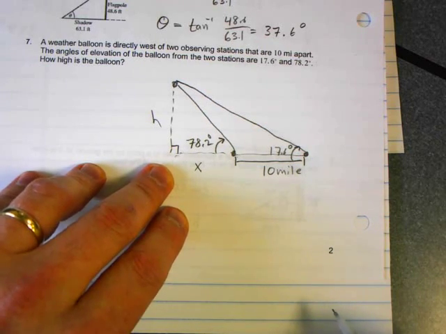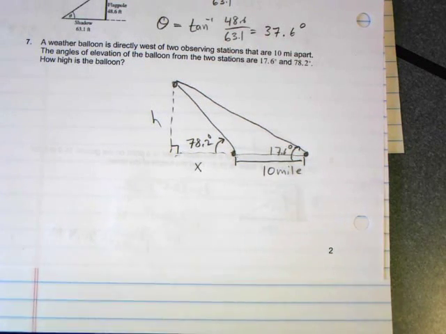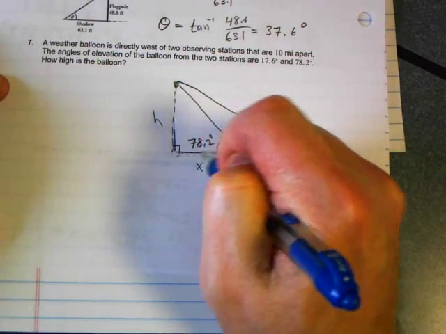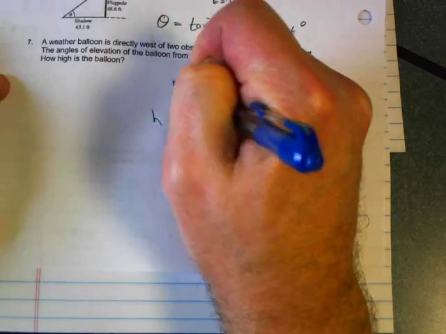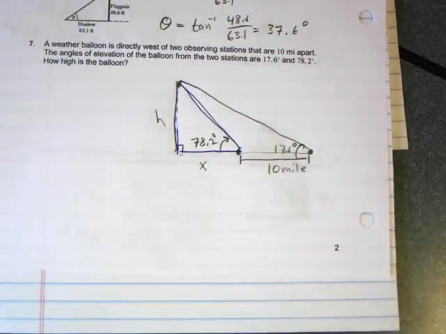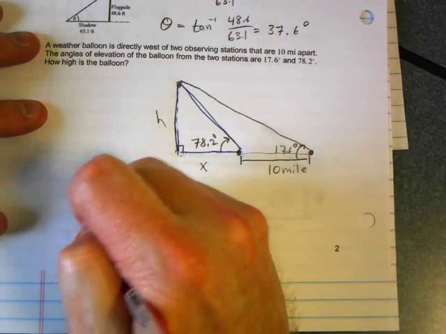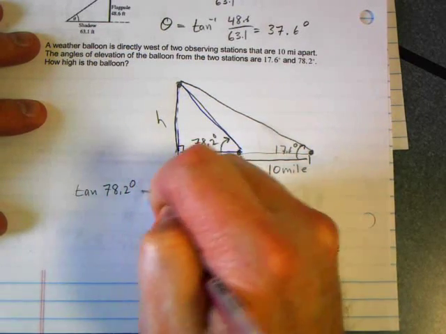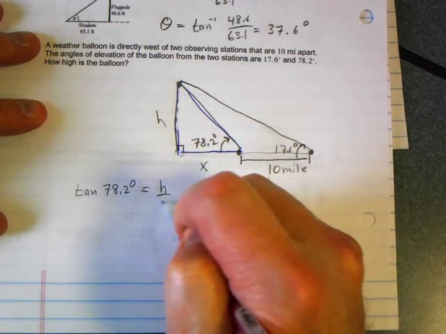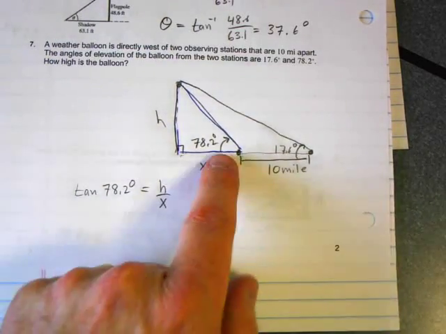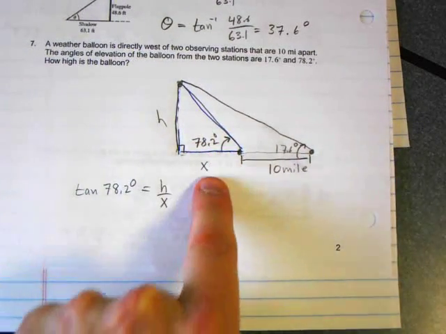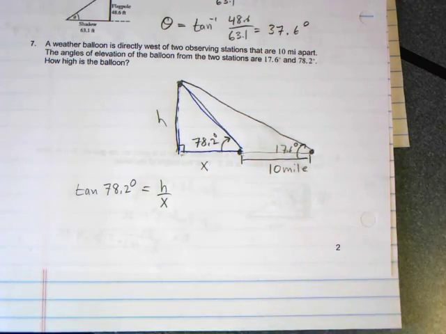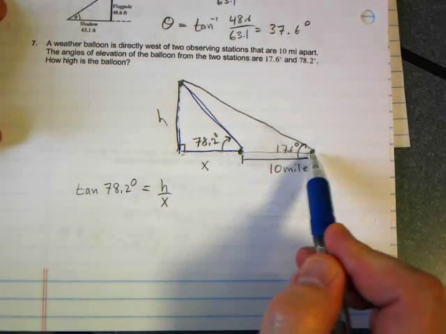All right, so 10 miles. If I'm looking at this triangle right here, I could say tangent of 78.2 degrees is h over x, opposite over adjacent. But what about if I'm looking at the big triangle?